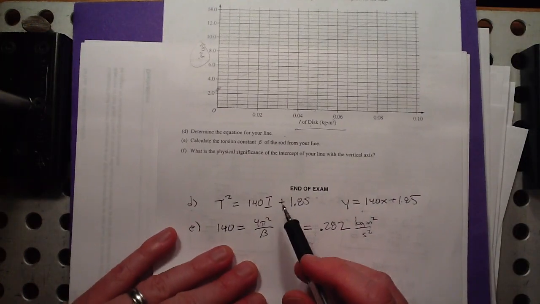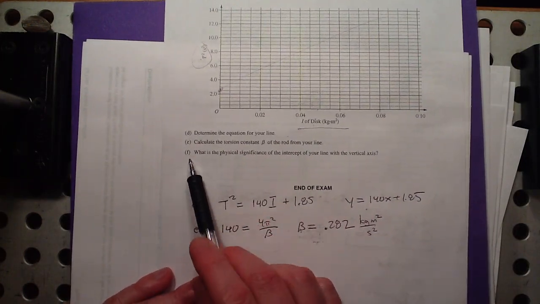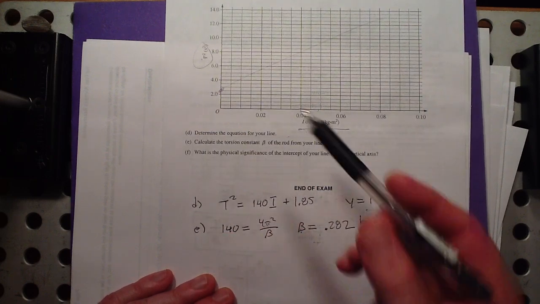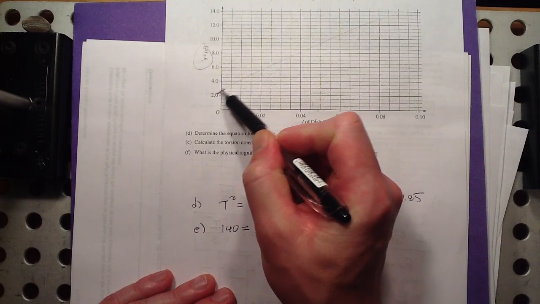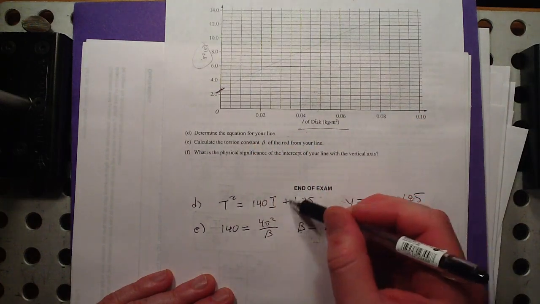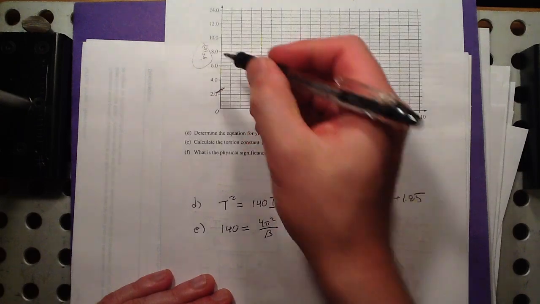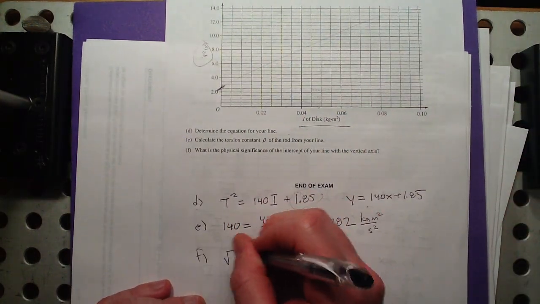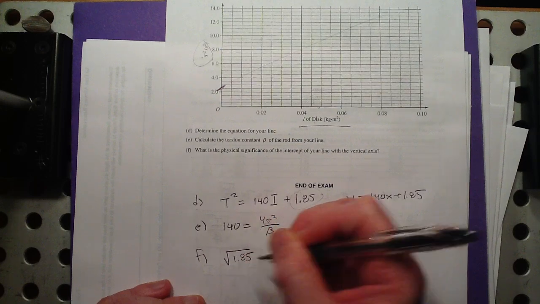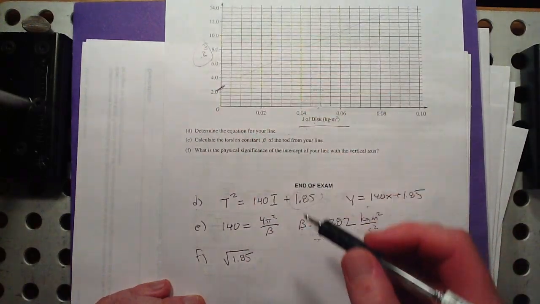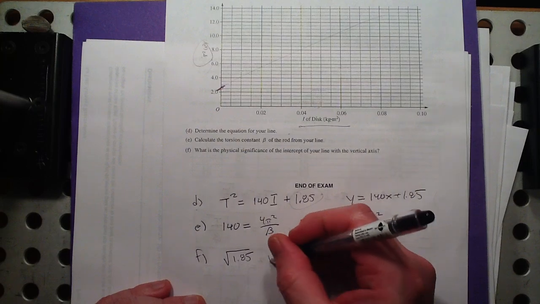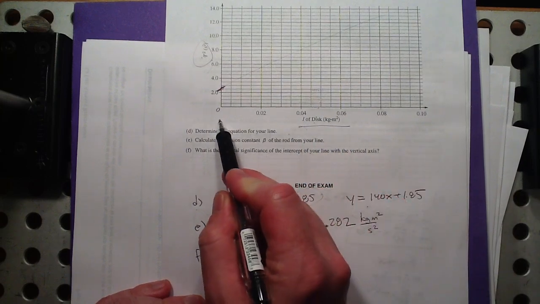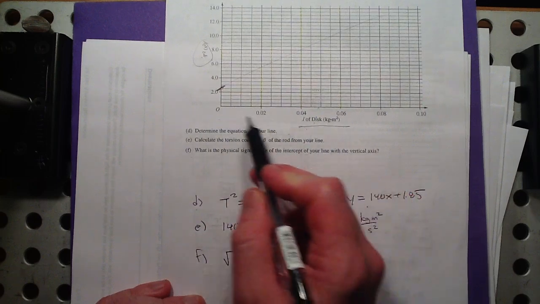And last part, what's the physical significance of the intercept of the line? Well, it didn't come down to 0. It was about 1.85, and that's the period squared. So the square root of 1.85, since that's a period squared, would be when the moment of inertia went down to 0, in other words, no disk.